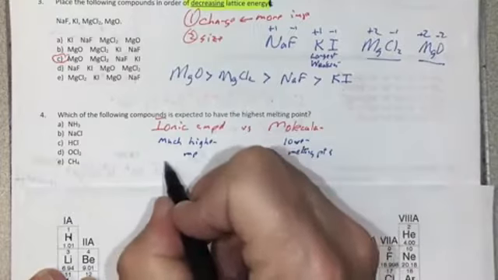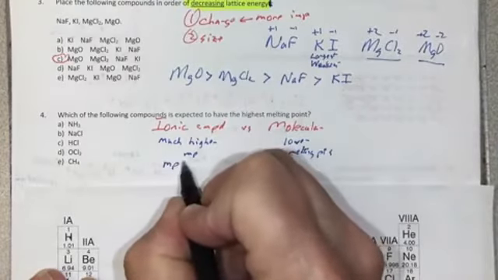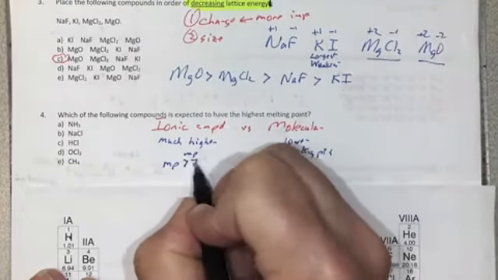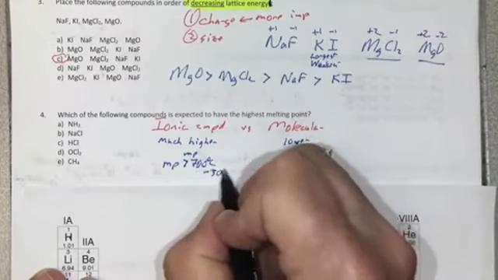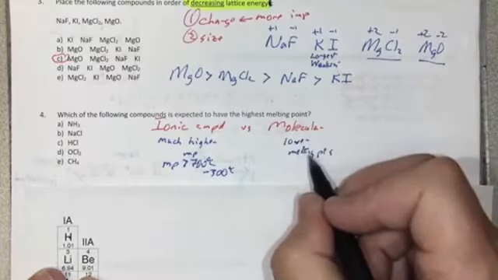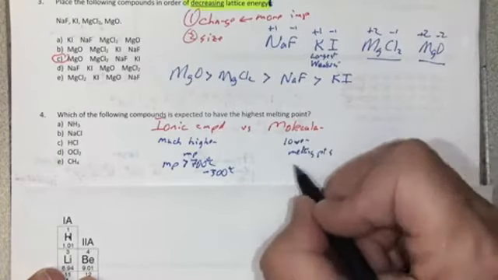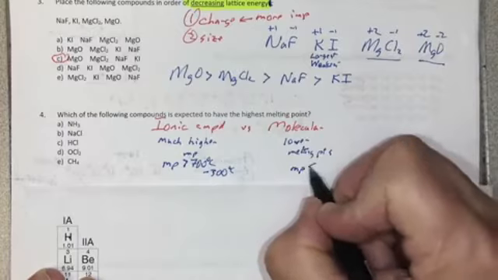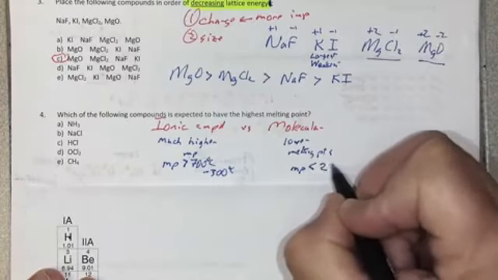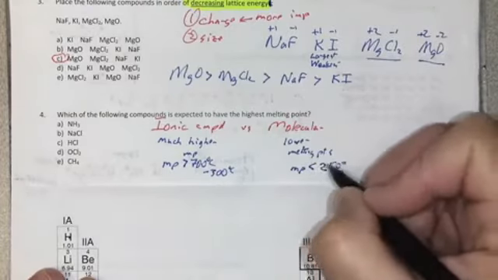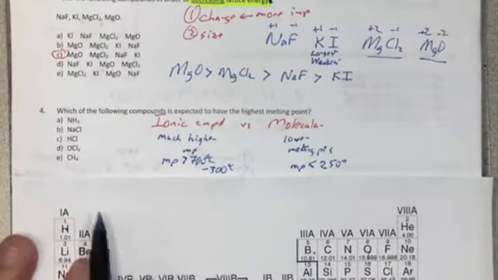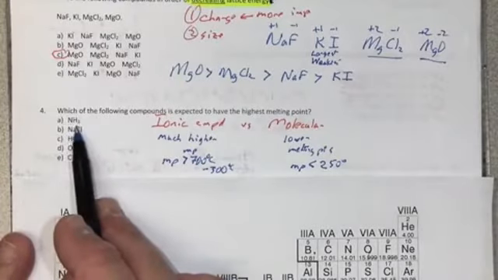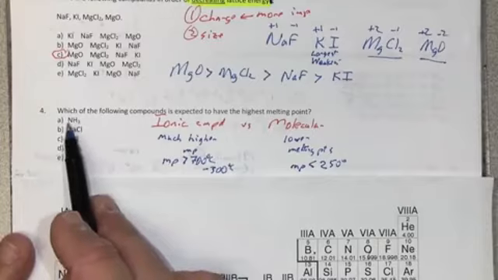So, for example, the melting point of ionic compounds is typically greater than 700 degrees C. It might go anywhere up to 3,000 degrees C. Whereas for a molecular compound, the melting point is at most 250 degrees C. It's less than about 250 degrees C, so these are much lower. So as I look at all of these, we have to ask, are these ionic or molecular? If it's a binary compound, binary means there's only two elements. If both are nonmetals, then it is a molecular compound.